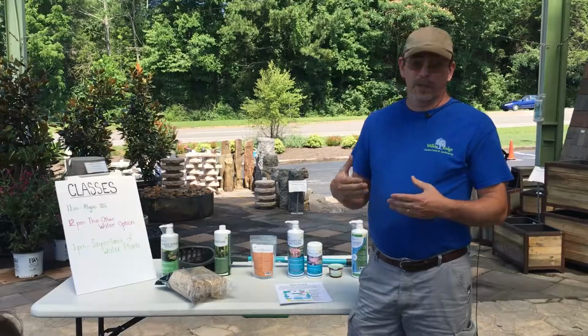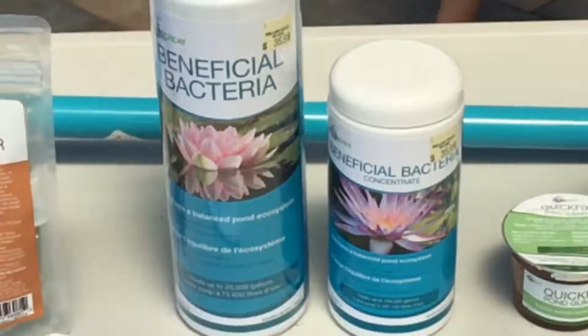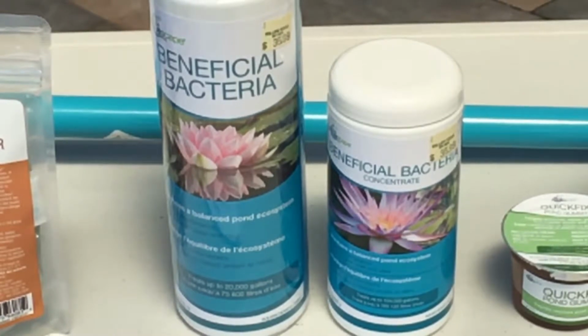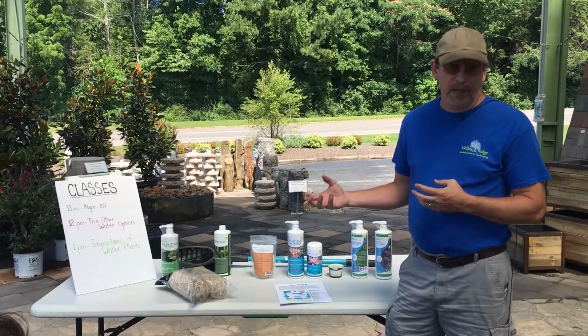So the more fish you put in there, the more you want to make sure that you've got your bacteria in there right, so that it can compensate for that extra fish load.